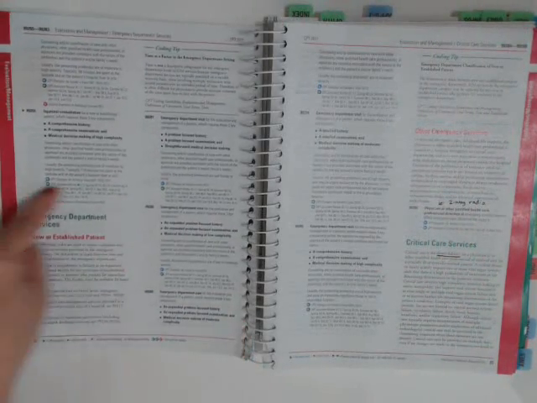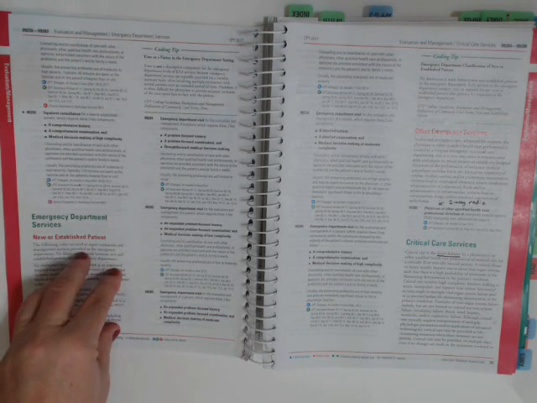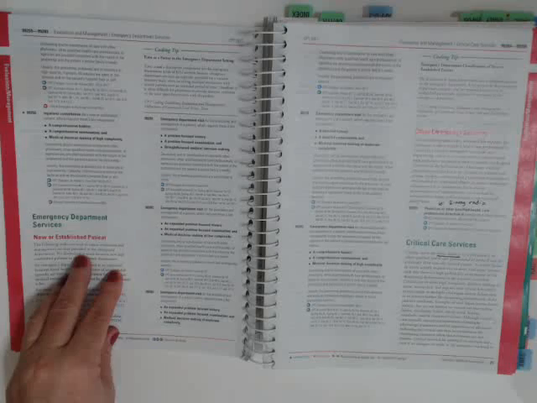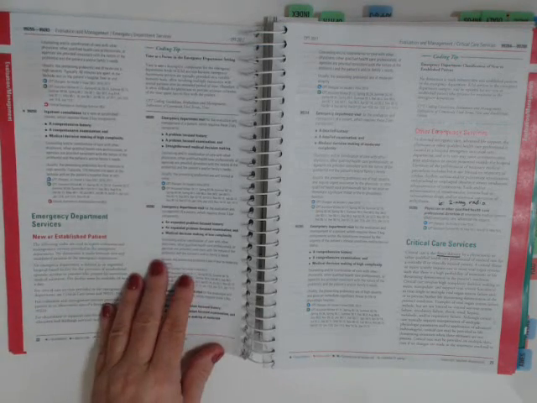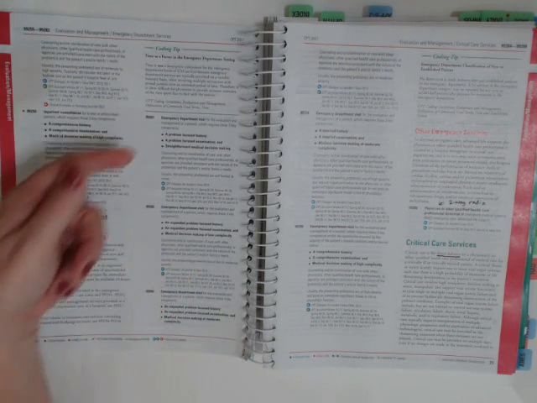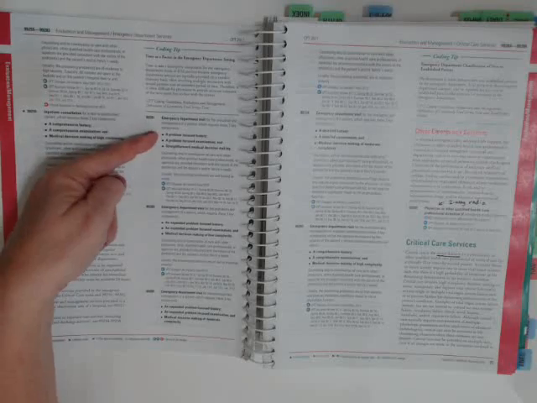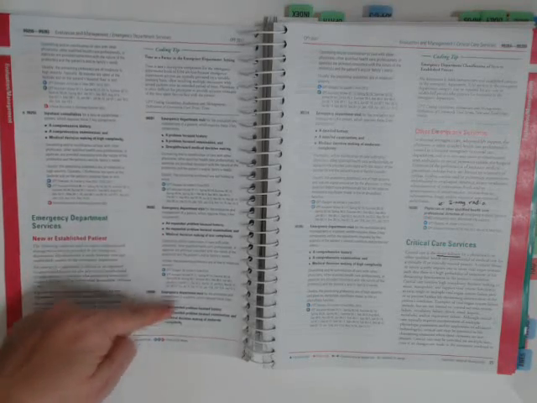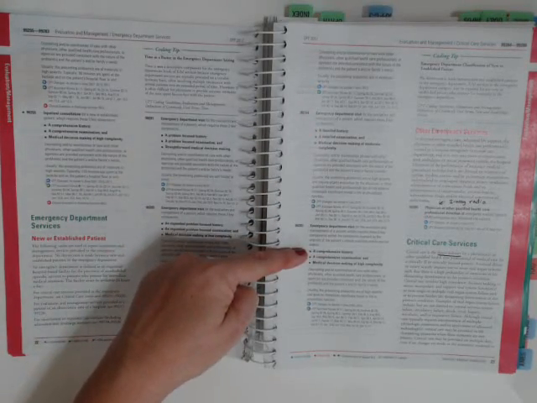Now we go into our emergency room. See, we're green again. Emergency room services. New or established, it doesn't matter. If you go to the emergency room every single night, you're still considered a new patient there. It isn't going to matter that the people know you. So you have 5 levels, 99281, 82, 83, 84, 85.